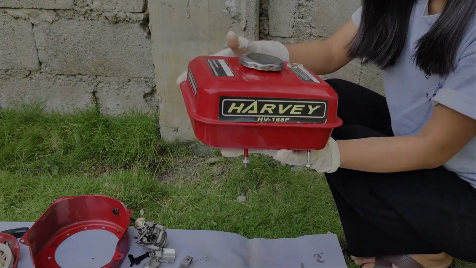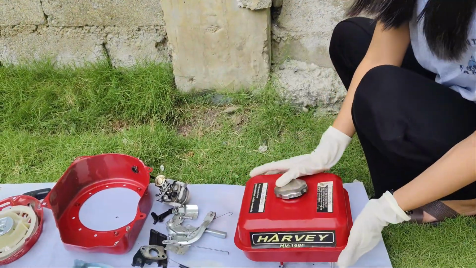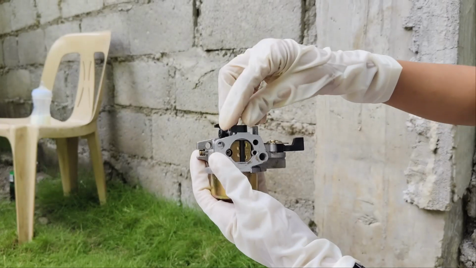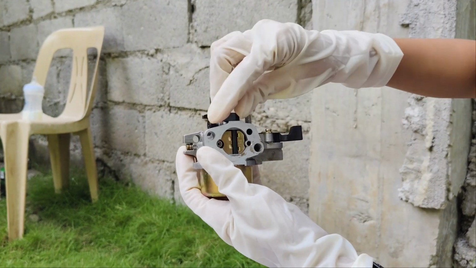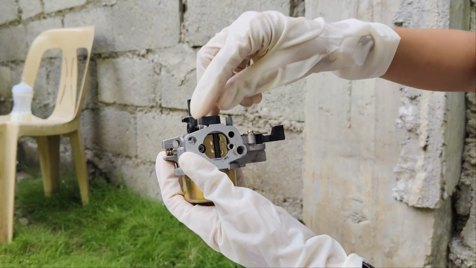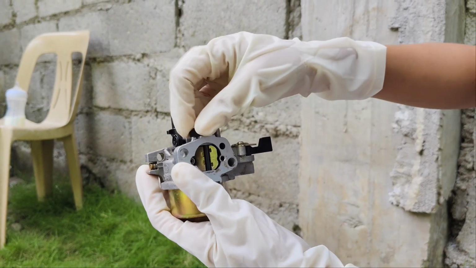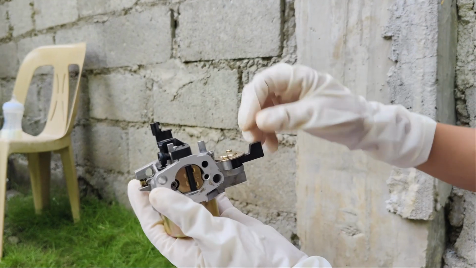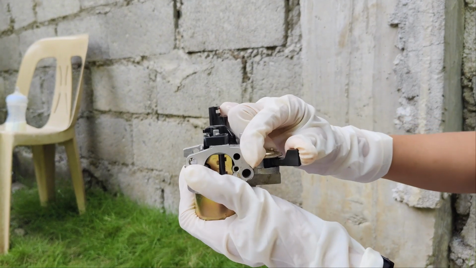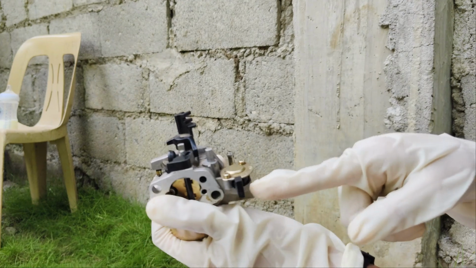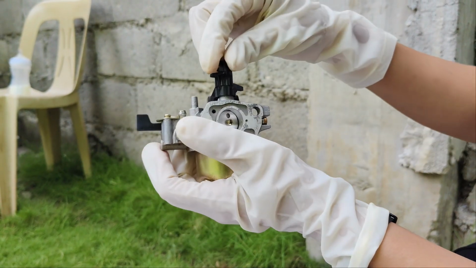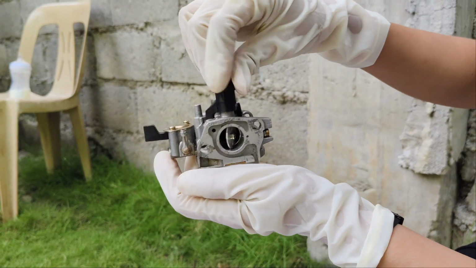The fuel tank. And this is the carburetor. This is the throttle body. If the position is like this, the air can pass through, and if it's like this, it's open and the air can pass through. This is the choke lever. It means it's off, on. This is the throttle valve.